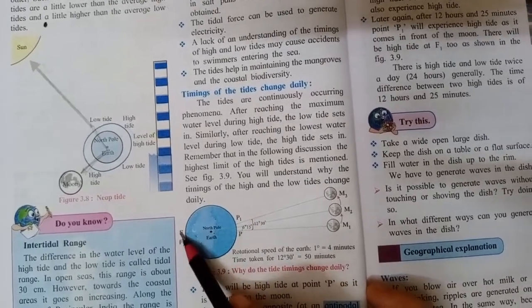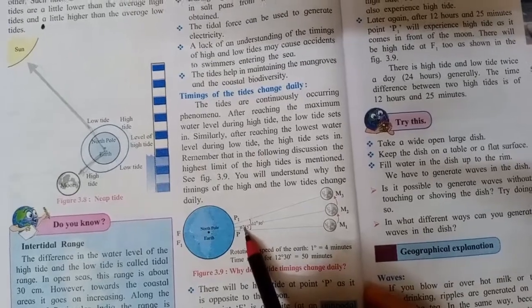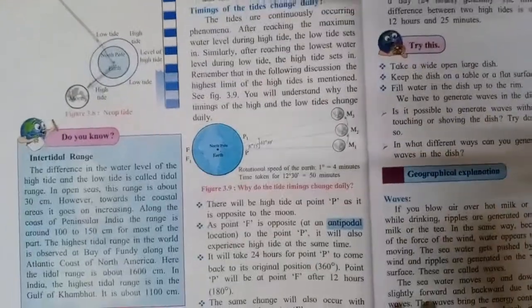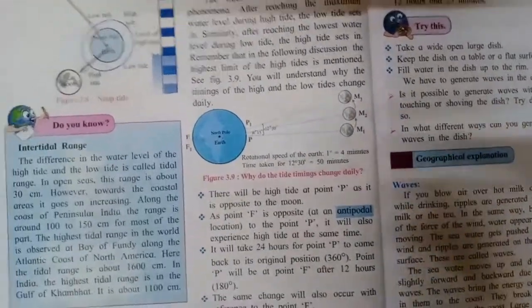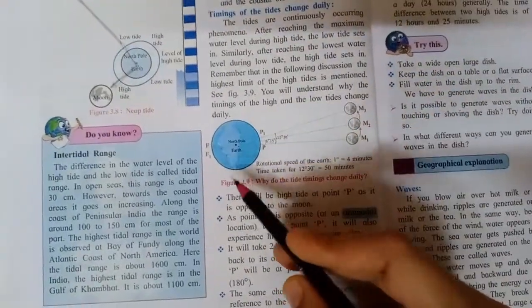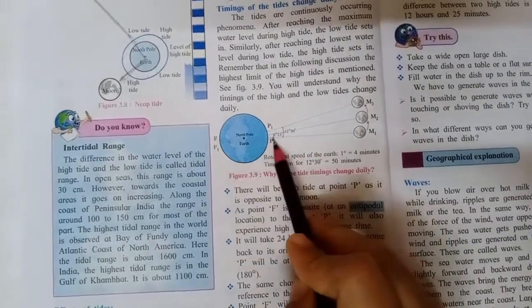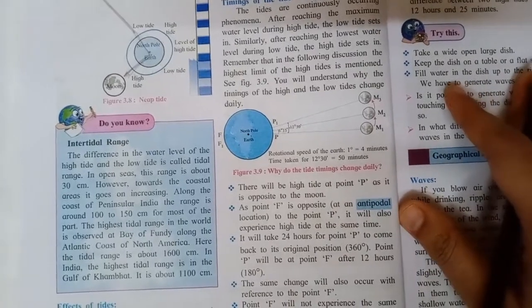Then by the time point F comes here, that is 180 degrees, the positions of F and P will change. The same changes will also occur with reference to point F. Yes, so as I said, when point P moves here, point F will come here, so the same changes will occur.